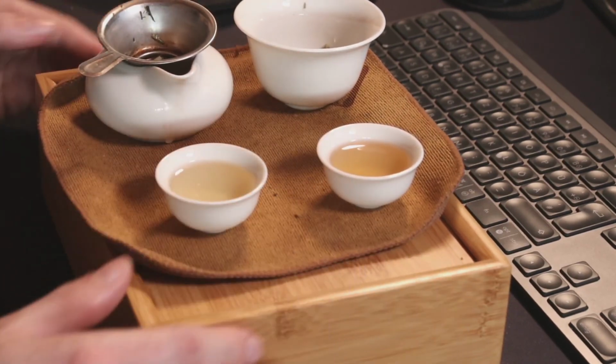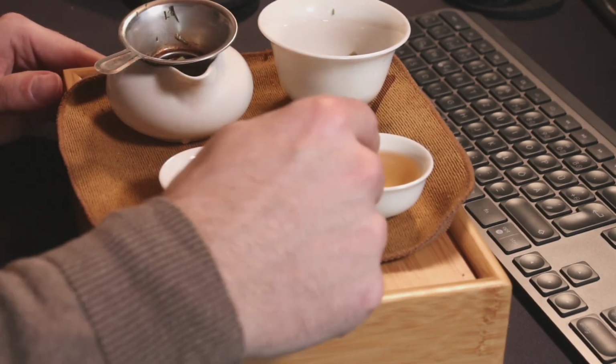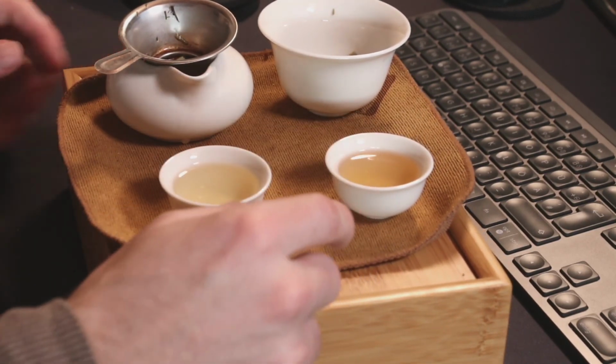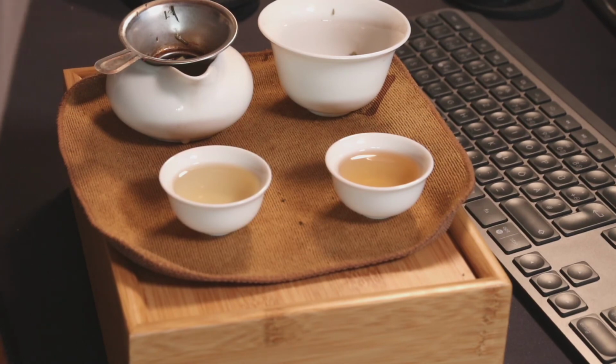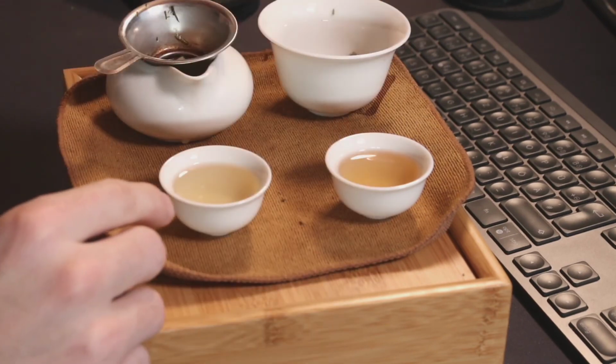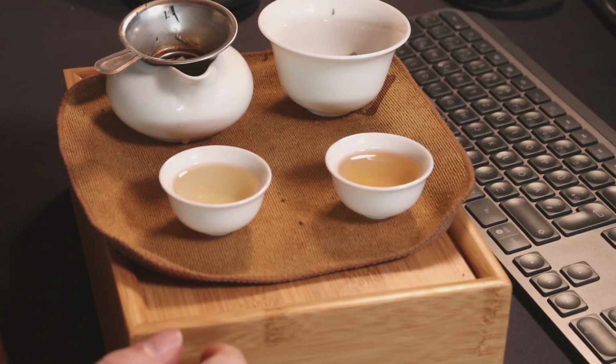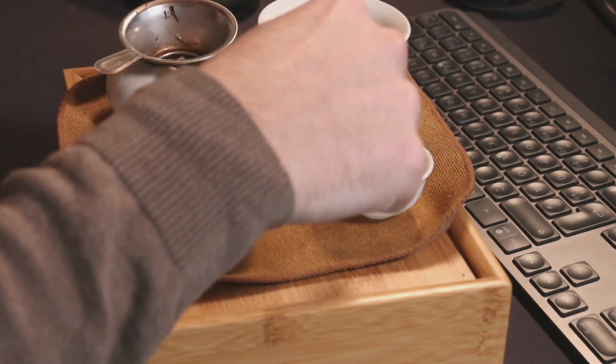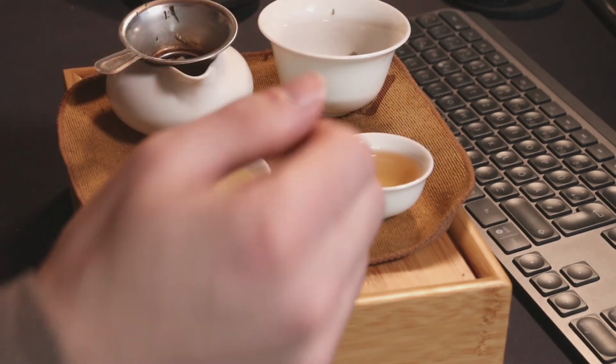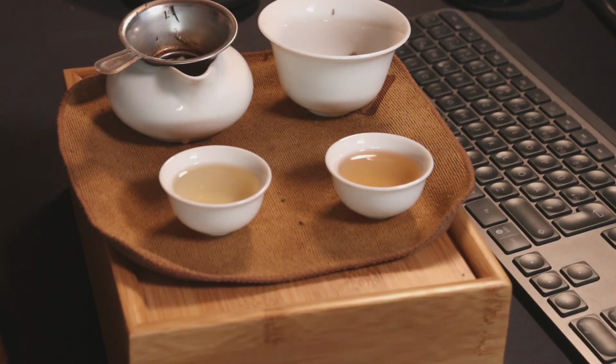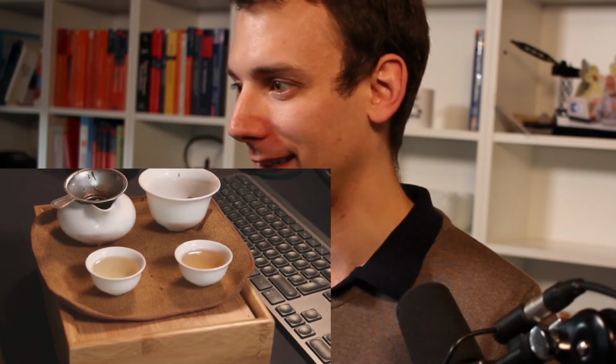Now you can see from the color here that this one spent a lot more time in this vessel than this one, because this was the first flush where I was just setting the camera up, and then I forgot about the time. Yeah, and you have to be careful about this. This will be a bitter end, but yeah, let's enjoy the good one until then.